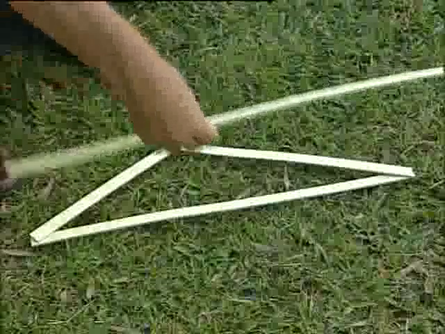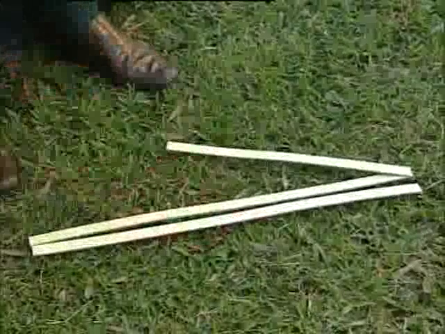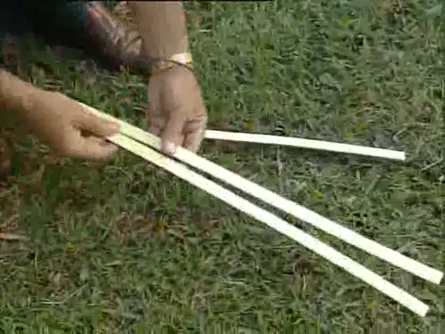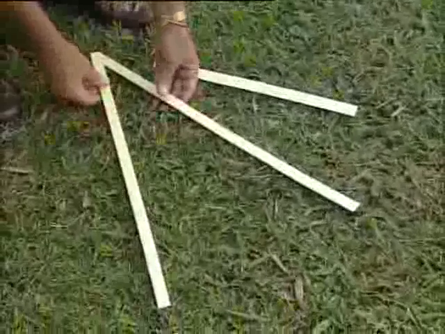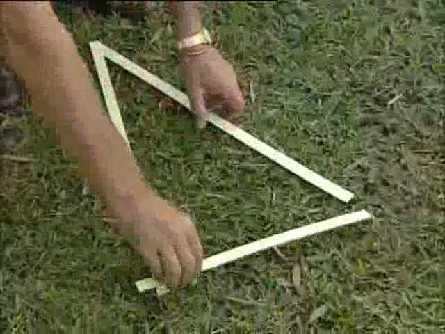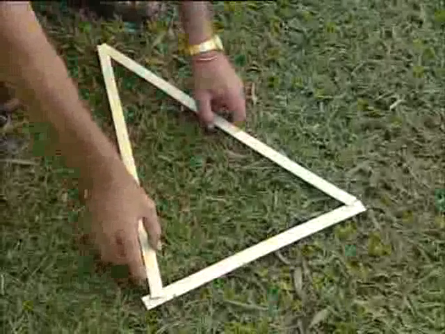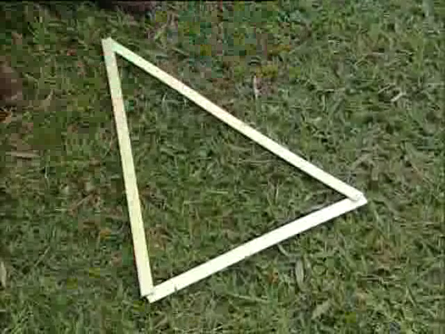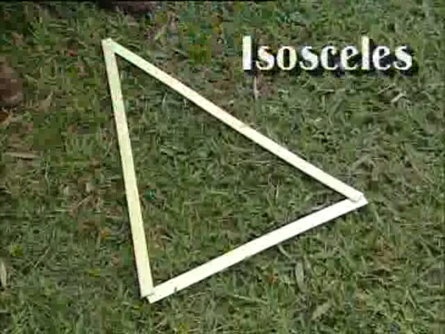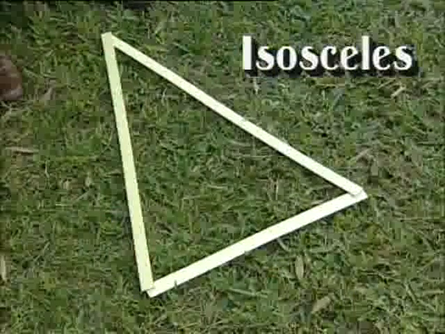Now I'm going to make a triangle with 2 equal sides. So I'm taking that one away. I'm using these 2 equal sides to place there. And then I'm putting in my base of the triangle there. And therefore I've made a triangle with 2 equal sides. And that is called an isosceles triangle. Isosceles triangle.